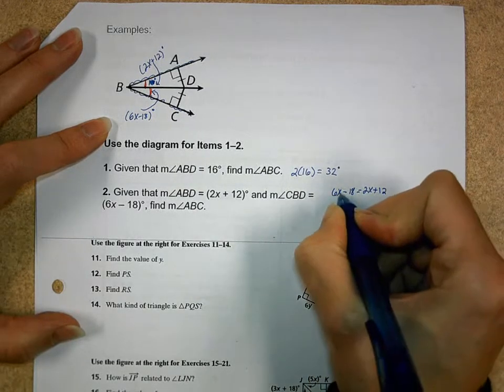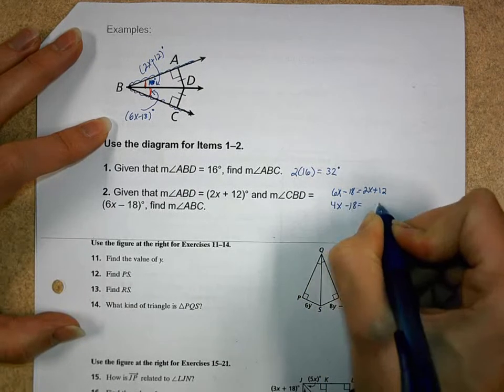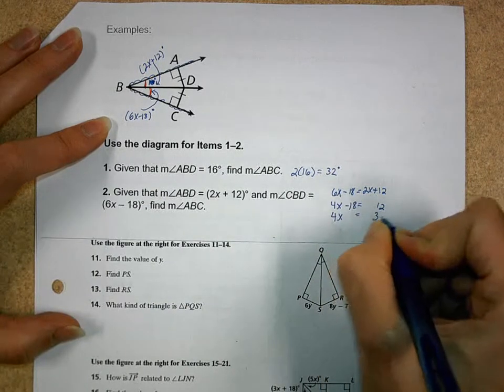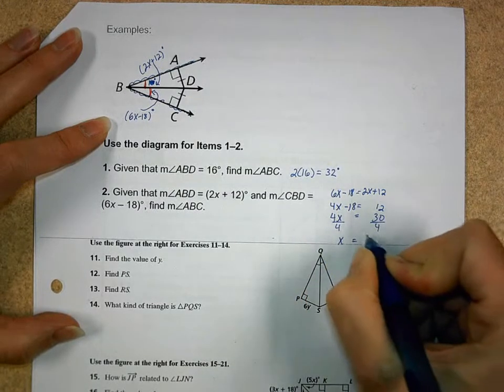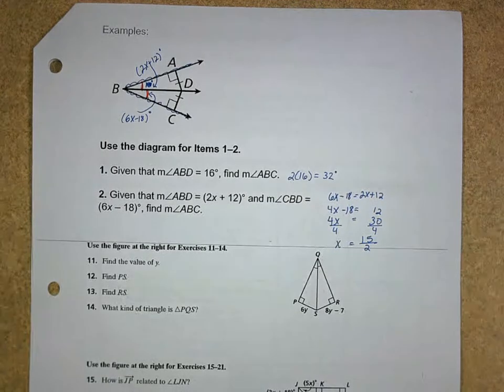So I'm going to subtract that over. So I get 4x minus 18 equals 12. Add 18. 4x is equal to 30. Divide by 4. Oh no, it doesn't go in evenly. So leave it as a fraction, reduced. 15 over 2. Now remember, I want the measure of angle ABC.